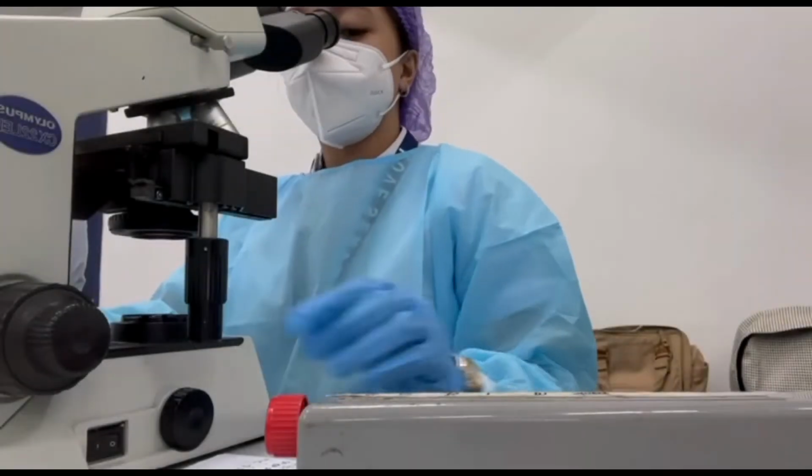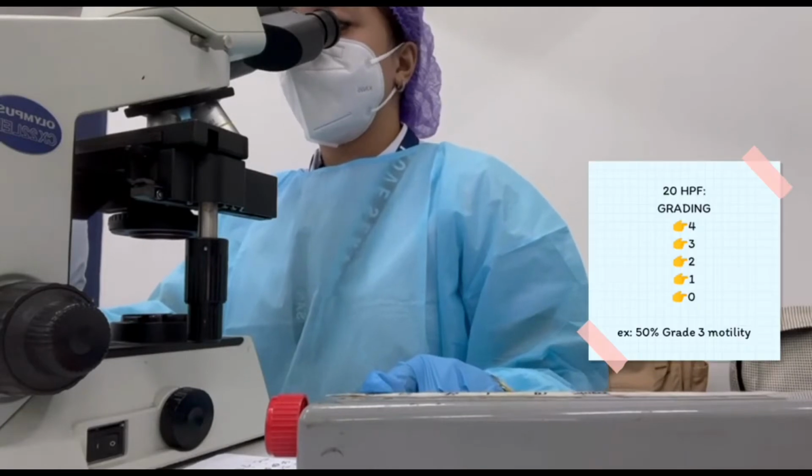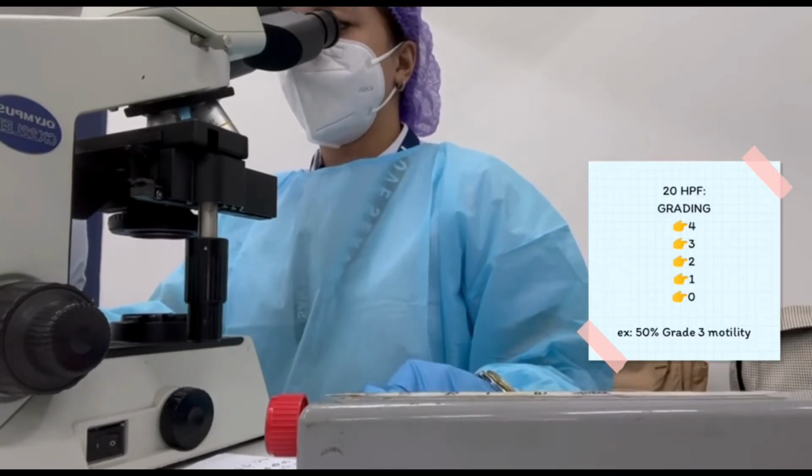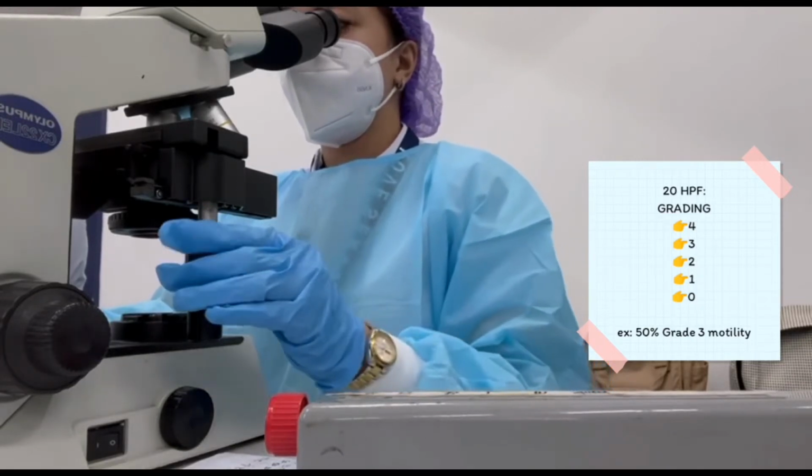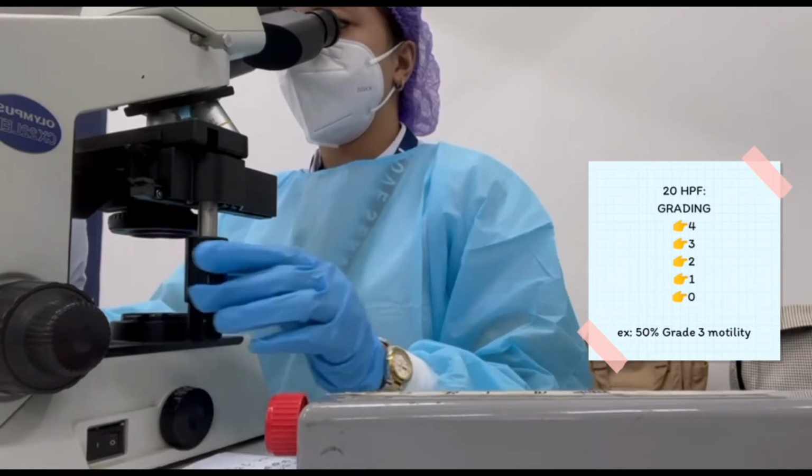In reading sperm motility, you have to read 20 high-power fields, and the grading are as follows. Grade 4, fast and forward progression where sperm move in a straight direction. Grade 3, sperm move forward but at a slower speed or in a curved direction.